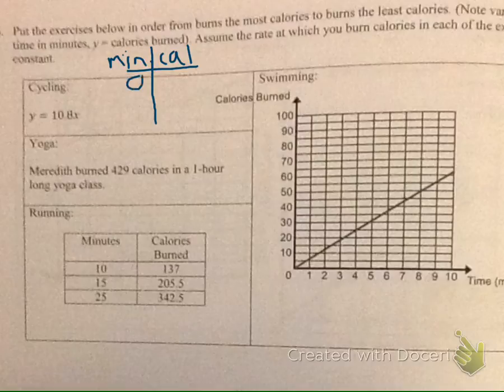So at 0 minutes, you burn zero calories, but at 1 minute, you burn 10.8 calories. Which means at 2 minutes, I'm going to have to do 10.8 plus 10.8, which is 21.6 calories. Okay, so that's for cycling, and I know my slope is 10.8.